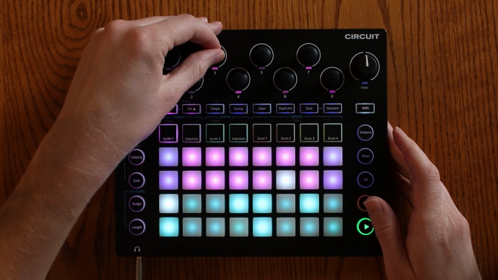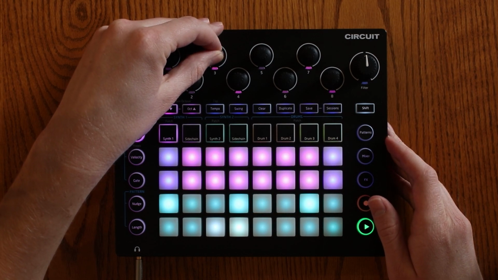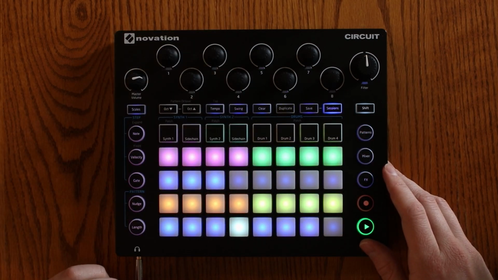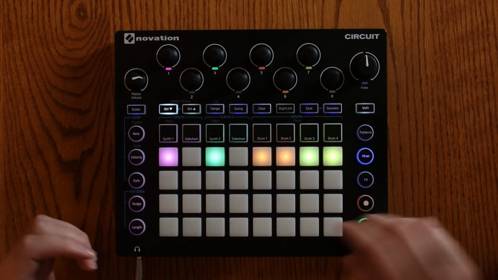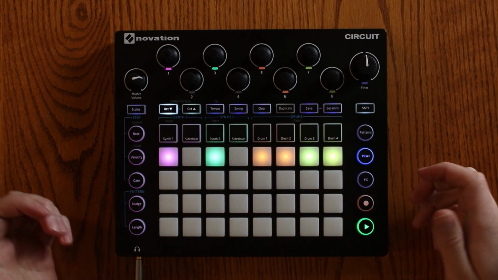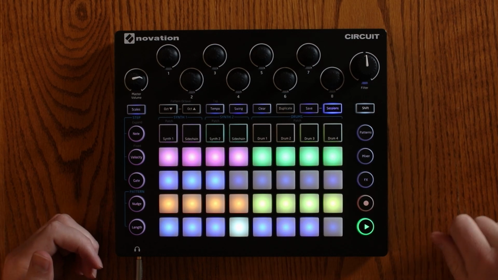I can keep bringing out the filter cutoff on this one. Switch sessions. Right there I have the kick and the snare both coming together. I don't have to hit that in the mixer because it's saved in the session for me.